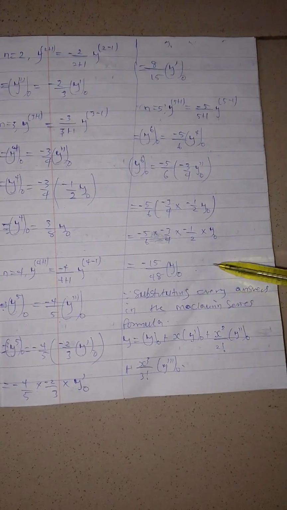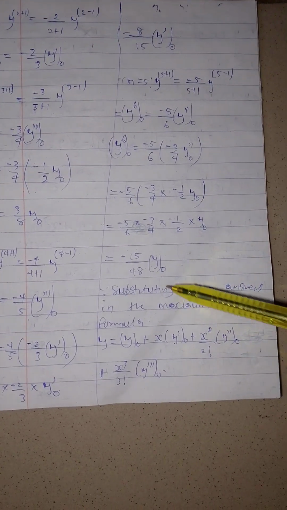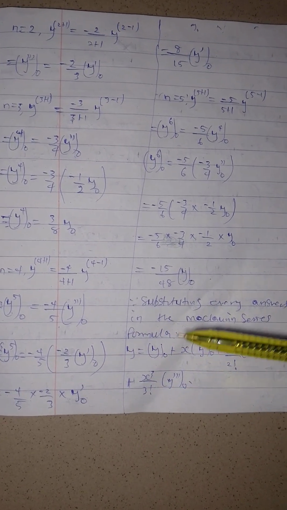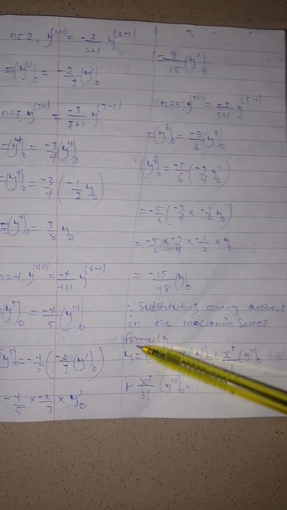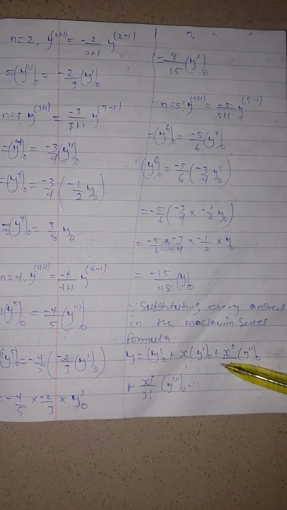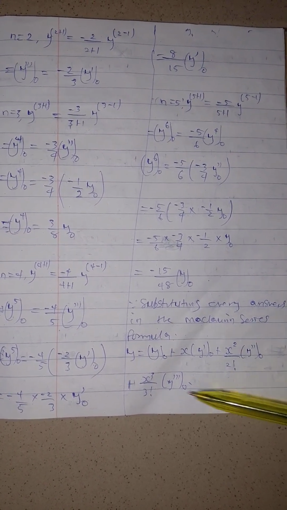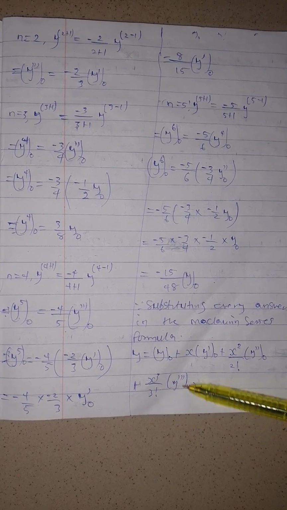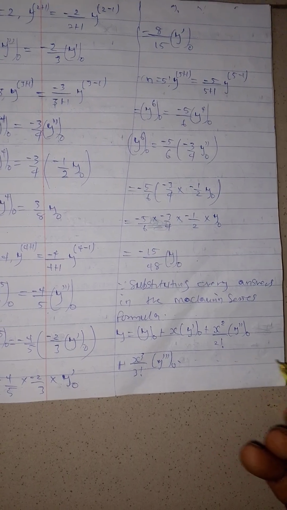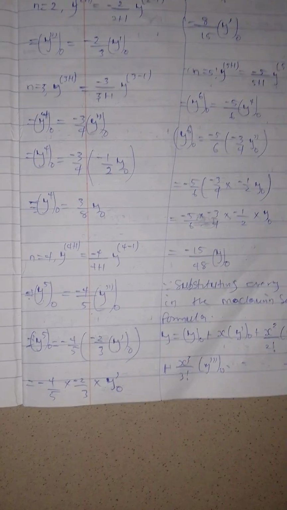So therefore this is it. Now after doing that, what do you do next? Substitute. Substitute every answer in the Maclaurin series formula. We have the formula from the Maclaurin series: y is equal to y naught plus x y prime naught plus x squared over 2 factorial y prime prime naught plus x cubed over 3 factorial y prime prime prime naught, etc. You understand? So this is continuous.